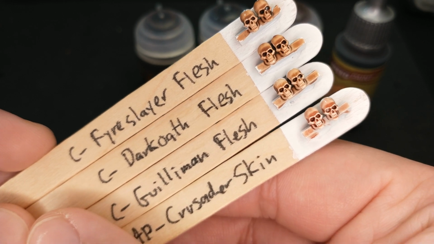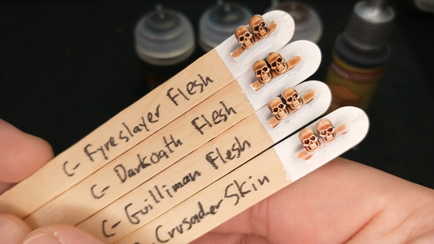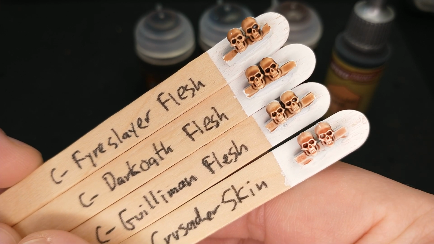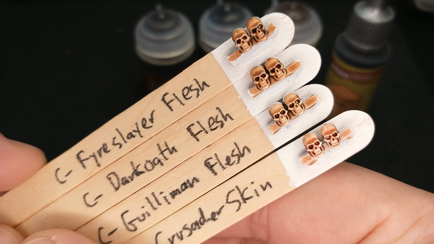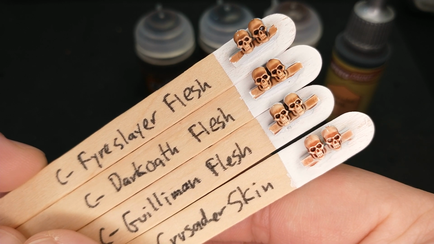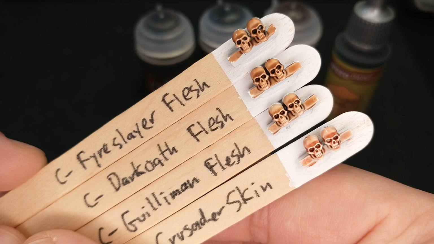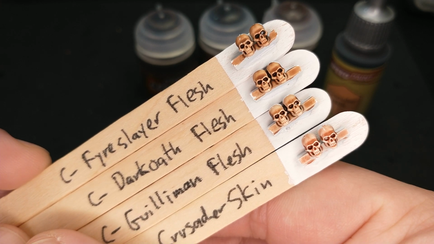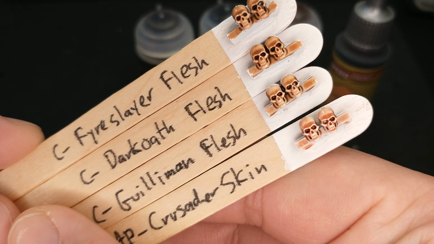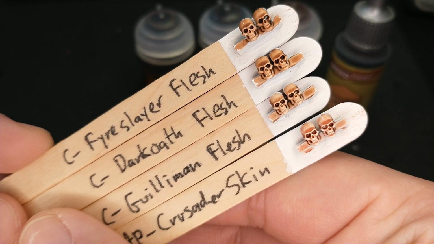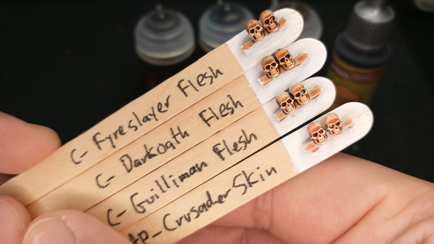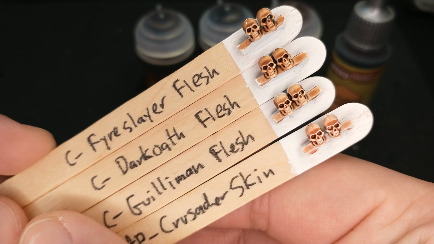The other thing you'll notice is the Army Painter Crusader Skin has more of, I want to call it, a pink undertone. And that's a real thing that if you talk to people who are really into matching makeup foundation, they'll tell you, oh, you've got to take your underlying skin tone into effect when you're doing that. And so if you want to kind of mimic that on your models, you have an opportunity here to do that with that Crusader Skin.